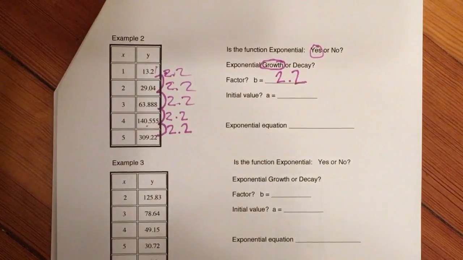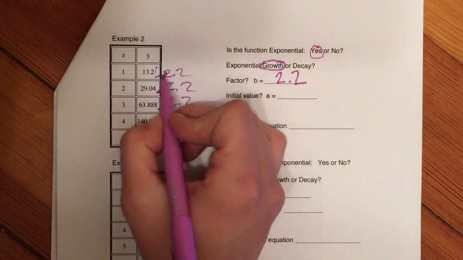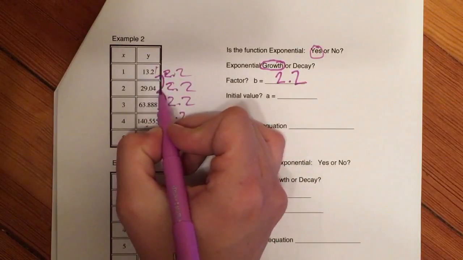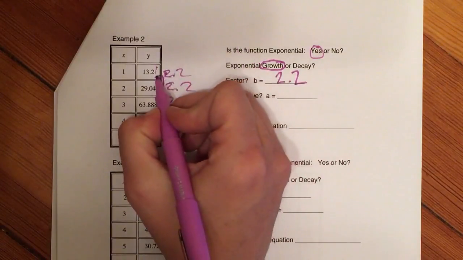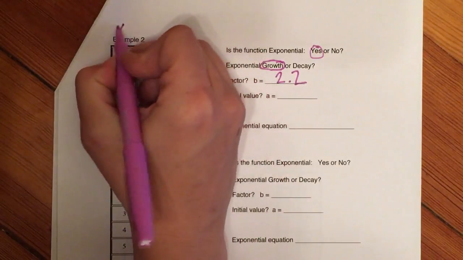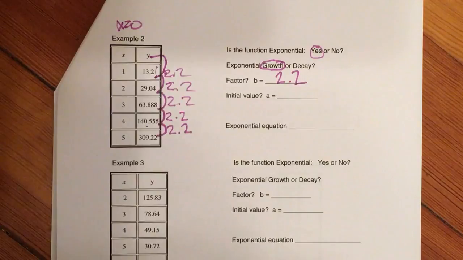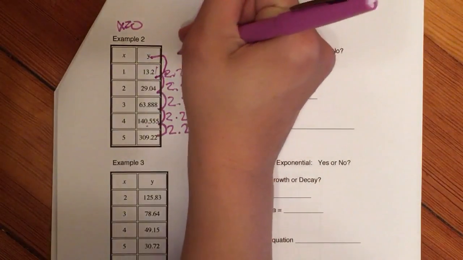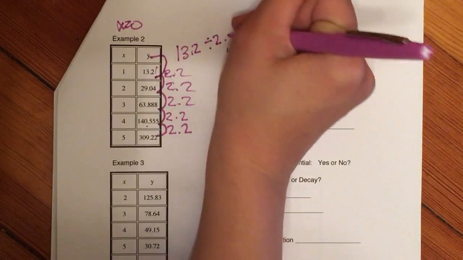We need to know, though, what is the value of y when x equals 0. So we can use some problem-solving skills here. If we know that 29.04 divided by 13.2 needs to be 2.2, then 13.2 divided by the number when x equals 0 needs to also be 2.2. So we can actually take 13.2 divided by 2.2.